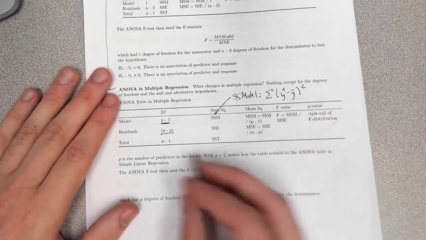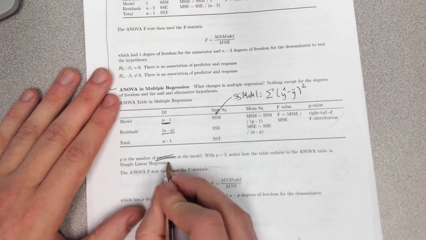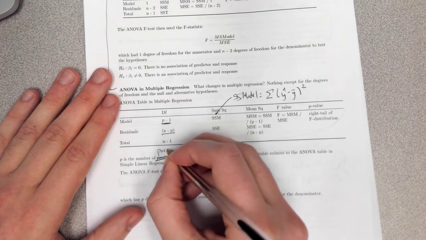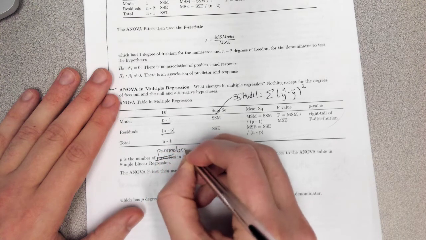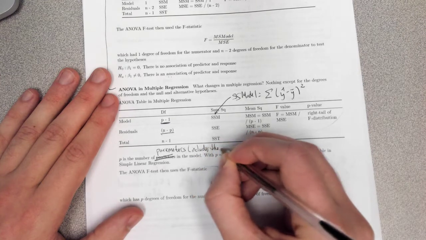All right, and so just one quick typo: p is not the number of predictors in our model, it's the number of parameters. And so remember, p includes the intercept.